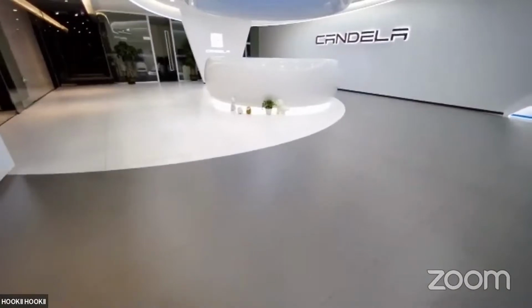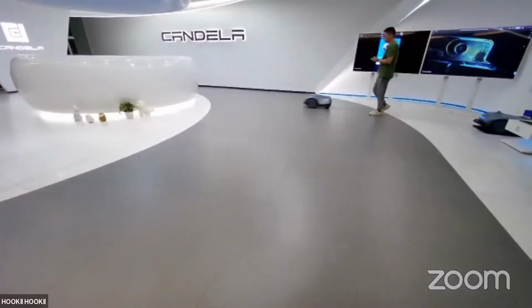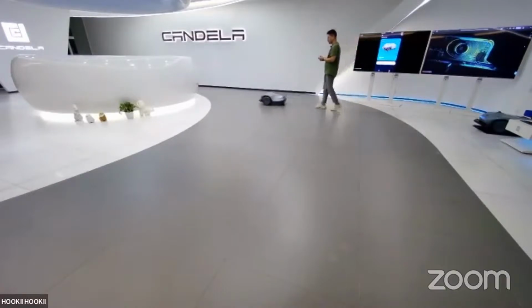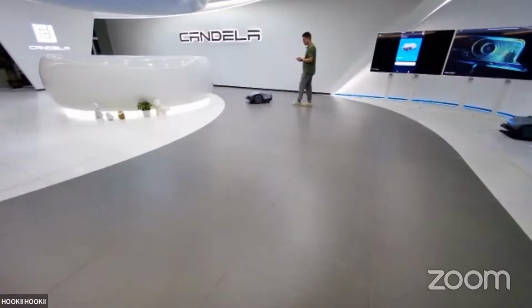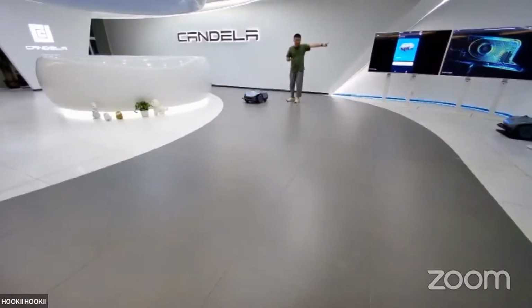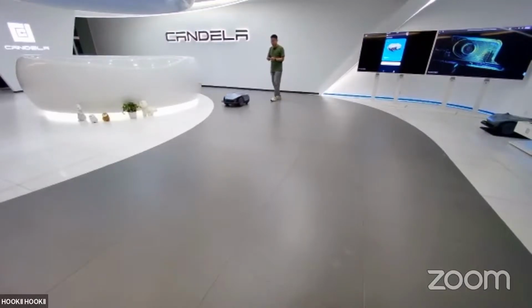It's quite simple and easy. You just need to remote control your robot, follow the virtual boundaries, and remember that screen as well. You can see how the map gradually builds up.